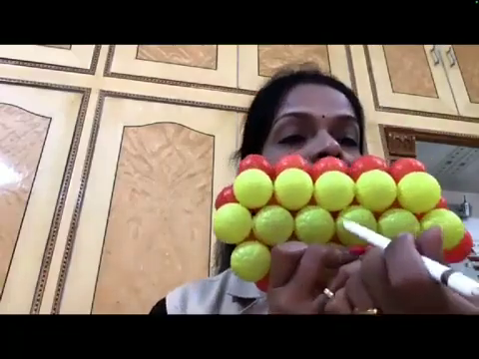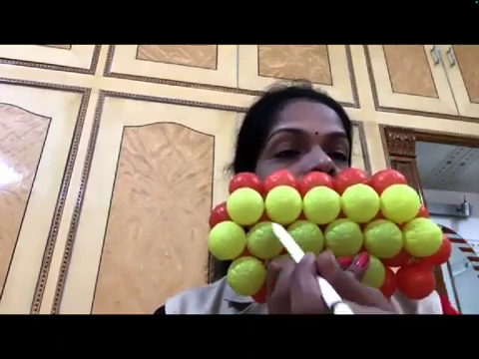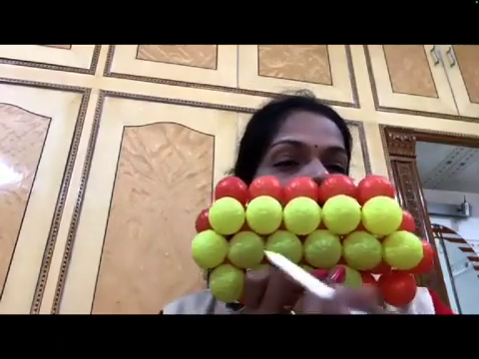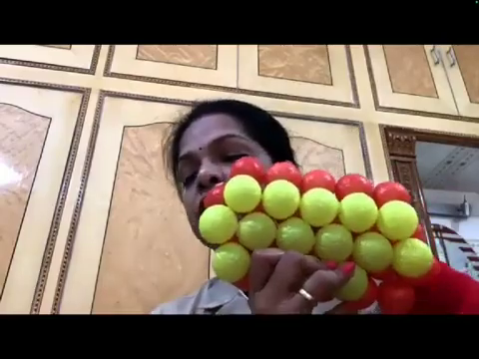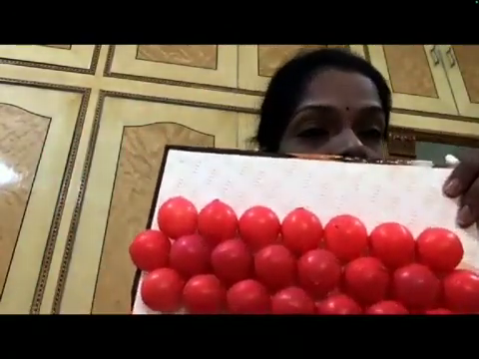This is an octahedral void. Then tetrahedral void, octahedral void, tetrahedral void, octahedral void. So, 2 types of voids are there. When you made the first layer, only one type of void was there, that is triangular voids.